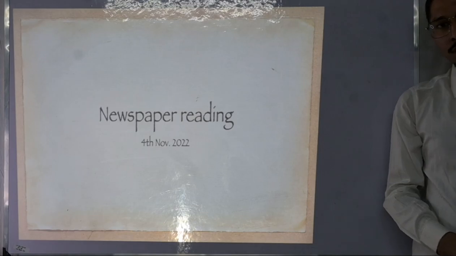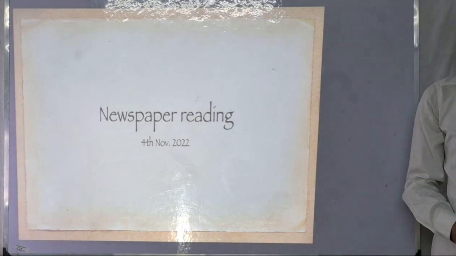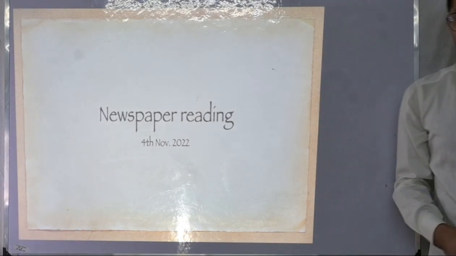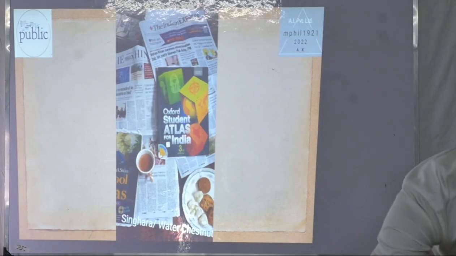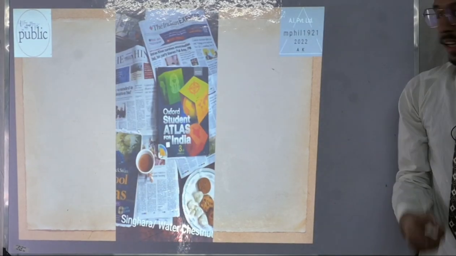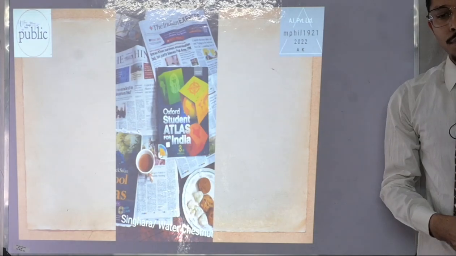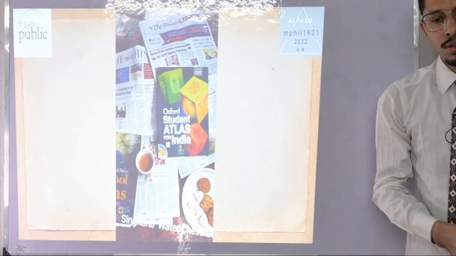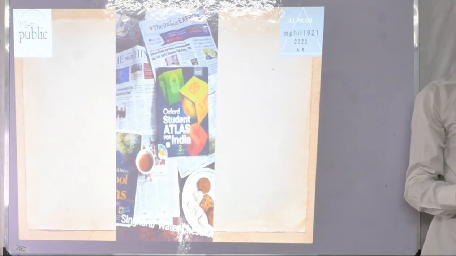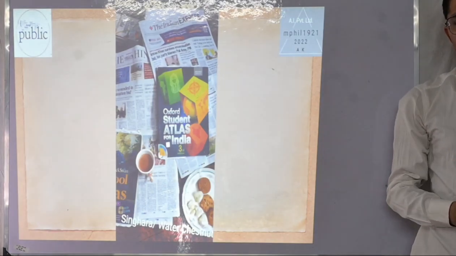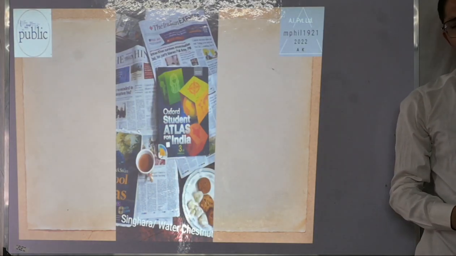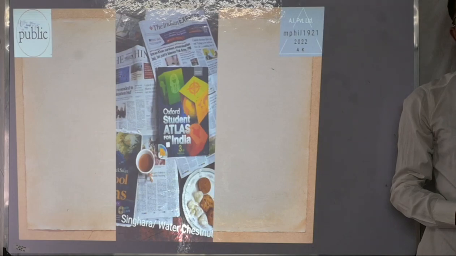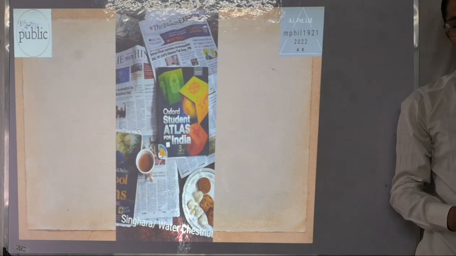We will see the newspaper reading and what are those important topics in today's newspaper. So you need to keep handy, while you will be having newspapers, an atlas and the bare acts at your arm's distance, so that you can check anything that comes in the newspaper and which is relevant and important from the UPSC perspective.